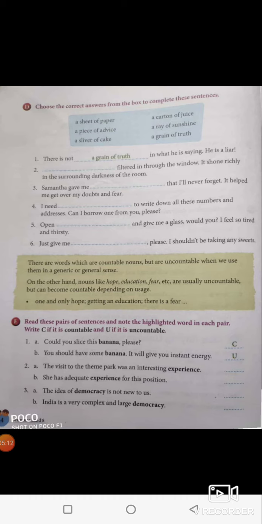So there are words which are countable nouns but are uncountable when we use them in a generic or general sense. On the other hand, nouns like hope, education, fear, etc. are usually uncountable but can become countable depending on usage. For example, one and only hope, getting an education. There is a fear. When you use it like this, it becomes countable.